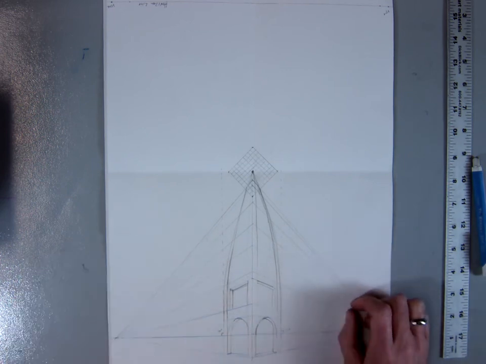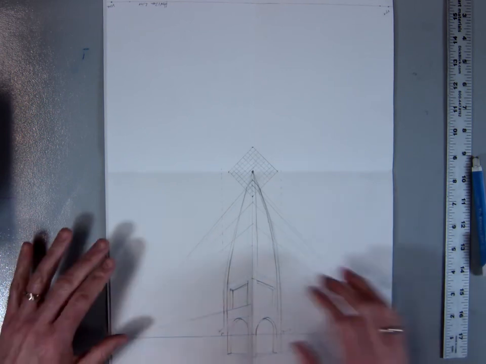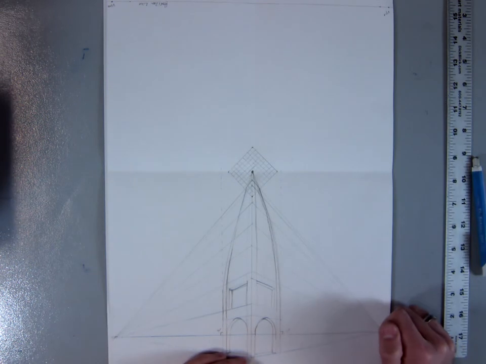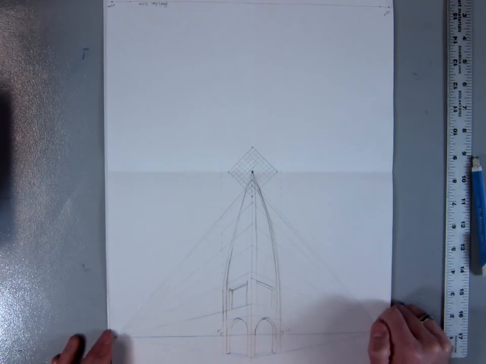So what I'm going to do today is show you how to set up this picture and get one tower in, and then we'll come back in a second video and we'll finish off the other tower and have that final discussion.